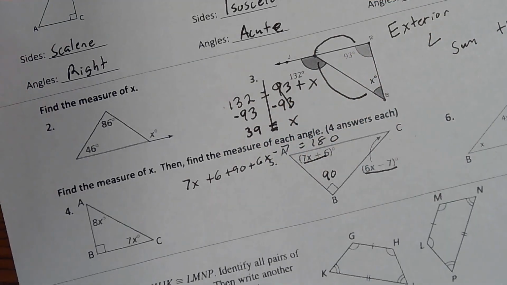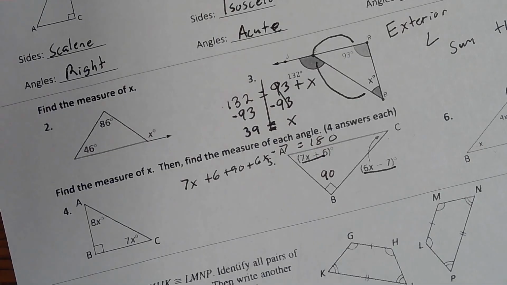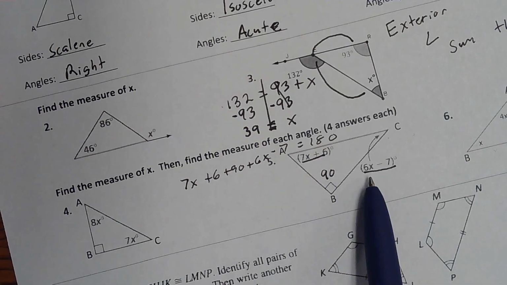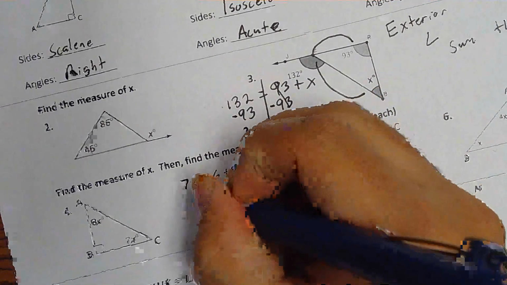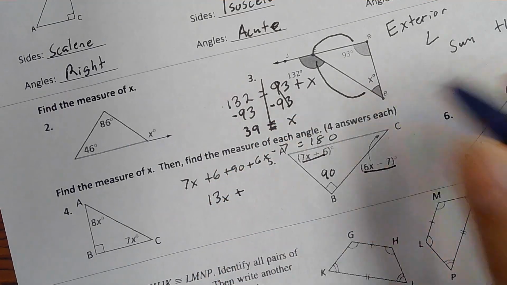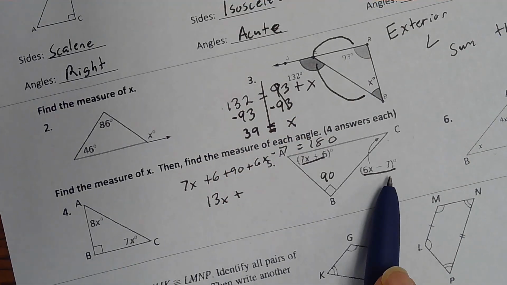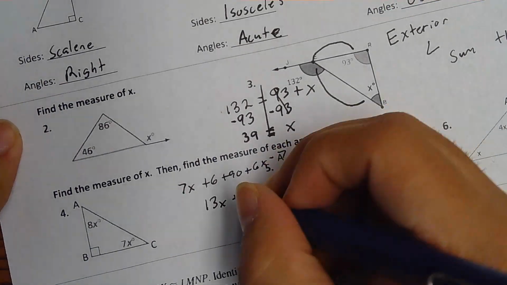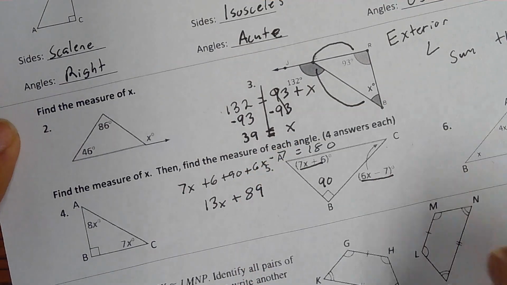I know there's limited space. I might suggest doing this on a sheet of paper. Okay, from here I'm going to combine like terms. So I have 7x's, 6x's, that's 13x's. I have 6 minus 7 is negative 1, plus 90 is going to be 89. That's crazy.